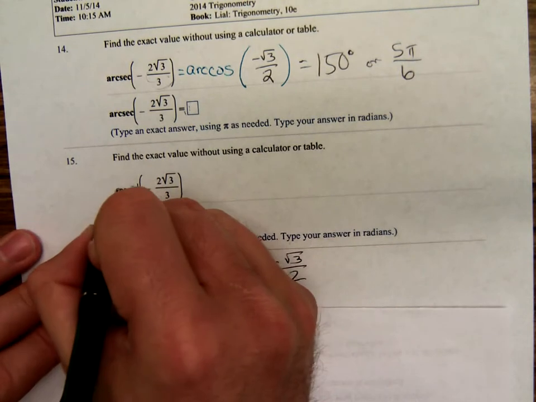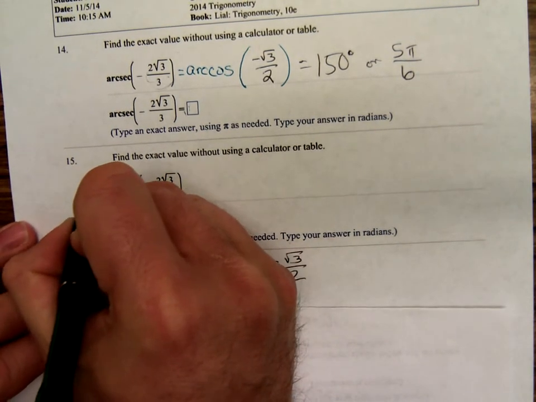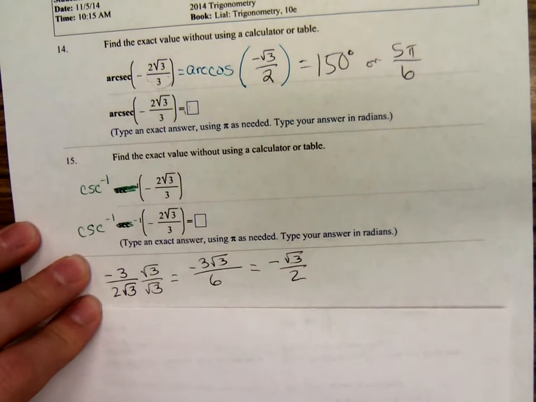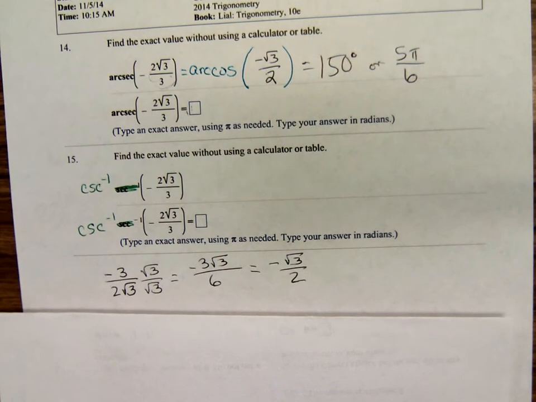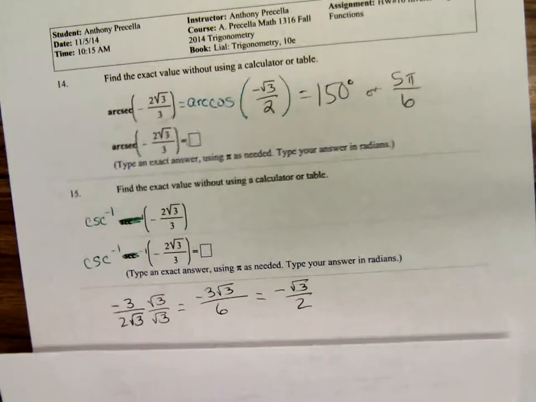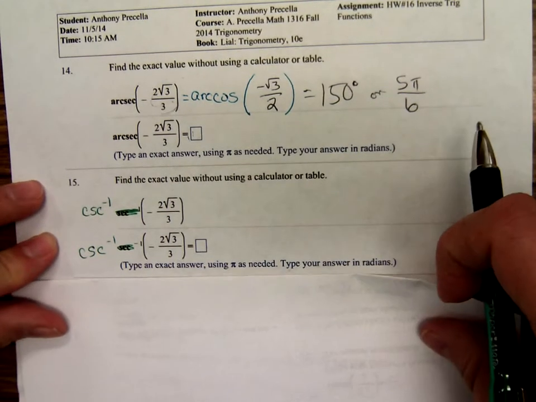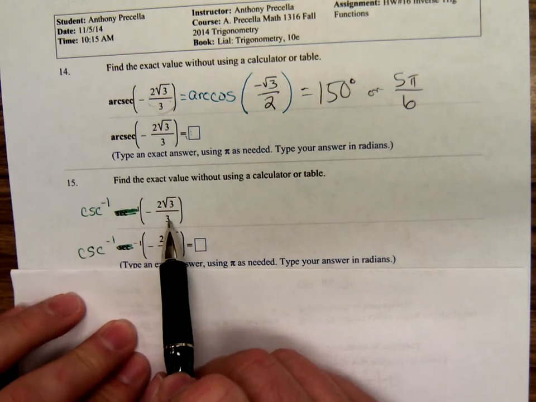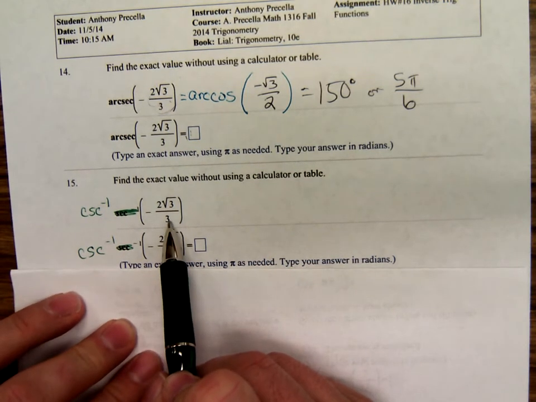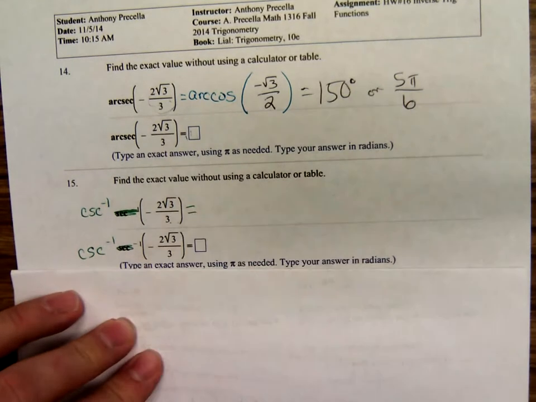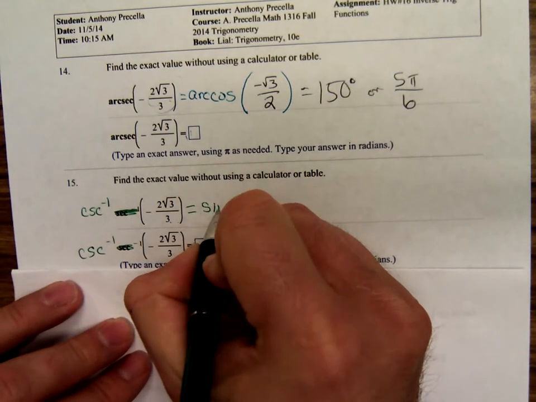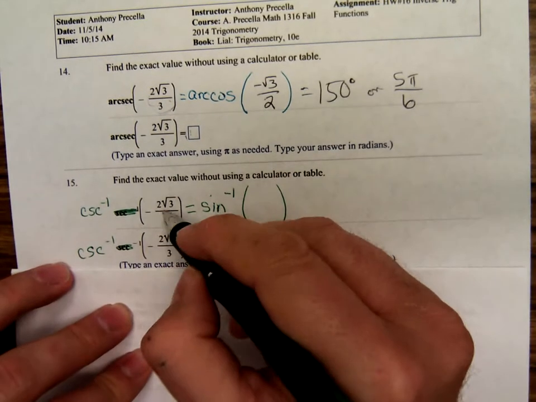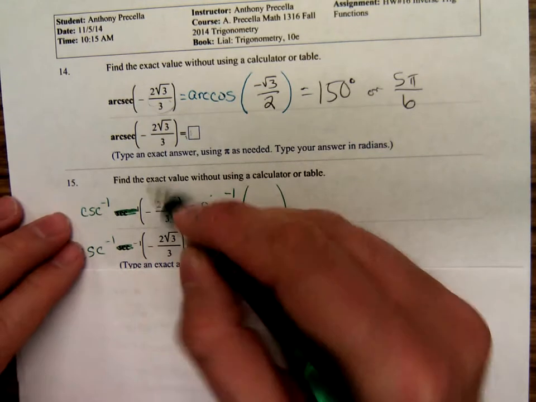Y'all don't do this, but I'm going to. I'm going to change this problem to read inverse cosecant negative 1. If you did that on your homework, it's going to count it wrong, because you'll be given the wrong answer. But for illustration purposes, suppose we have inverse cosecant negative 2 square root of 3 over 3. We would write that as inverse what? What's the reciprocal? Sine. And now, when we flip this, it's going to be exactly what we did right there.